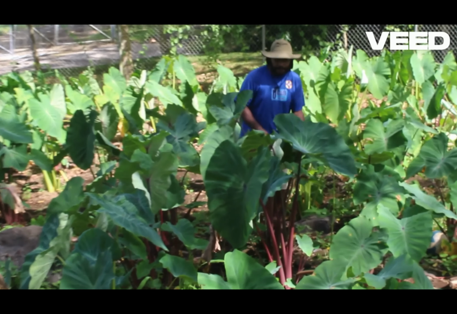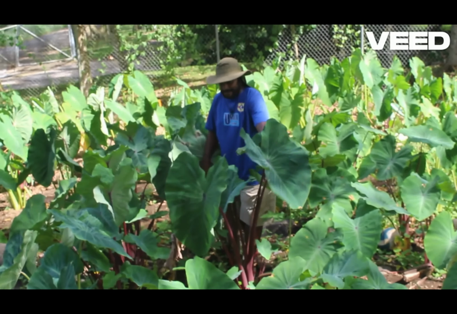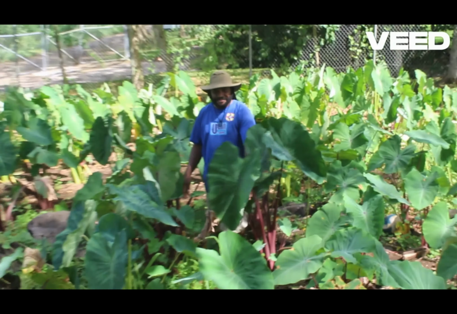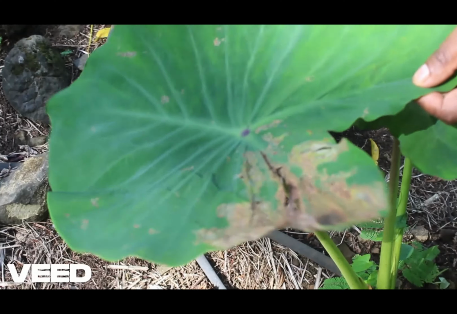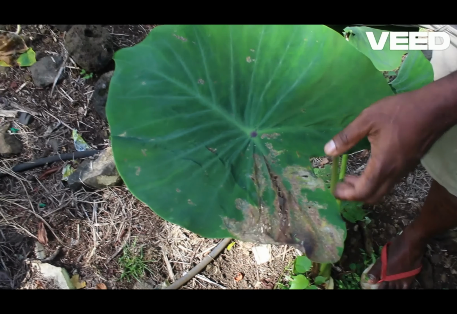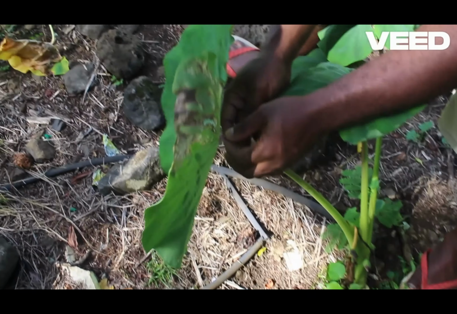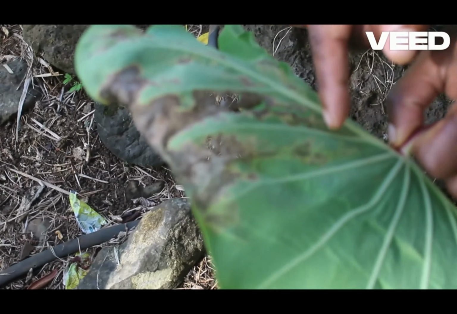And for armyworms, regular monitoring and manual removal of larvae. The second method is to apply biological control. An example is Bacillus thuringiensis, or insecticide if the infestation is severe only.